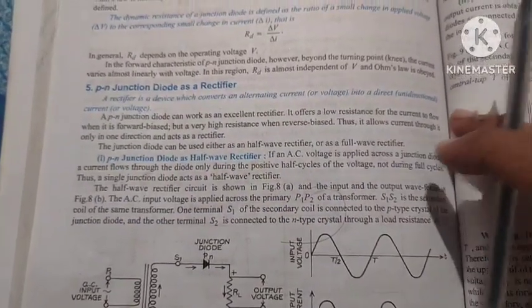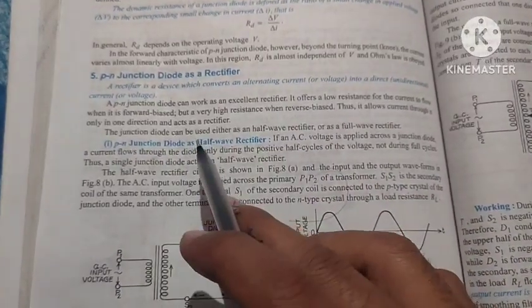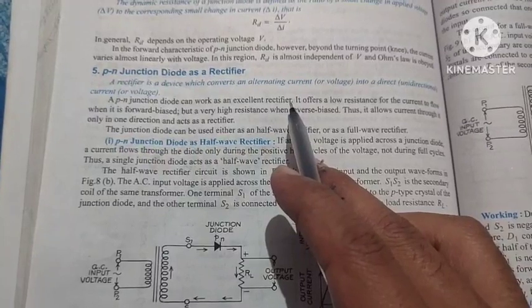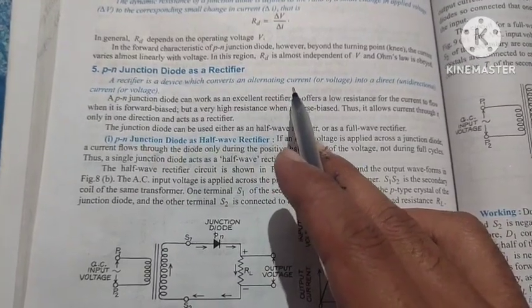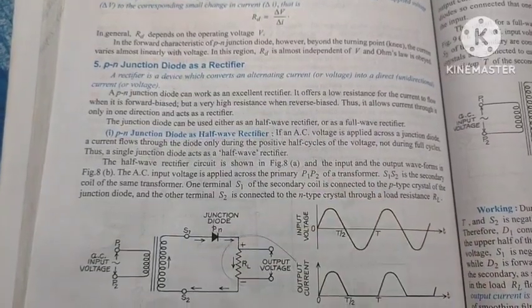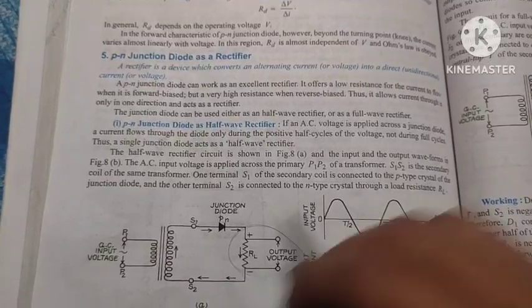Let's try to understand the p-n diode as a rectifier. A rectifier is a device which converts alternating current or voltage into direct current. So we have to convert this AC into DC. The p-n junction diode is used for that. How does the p-n junction diode convert the AC into DC? Let's try to find out.